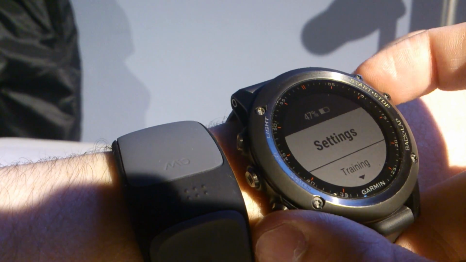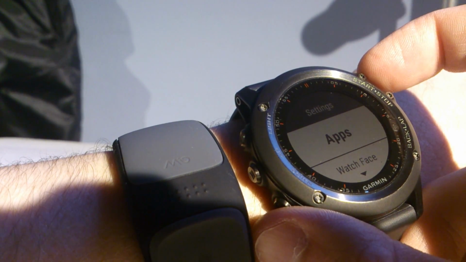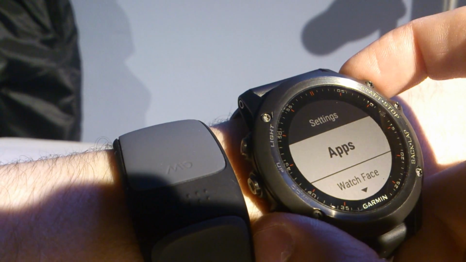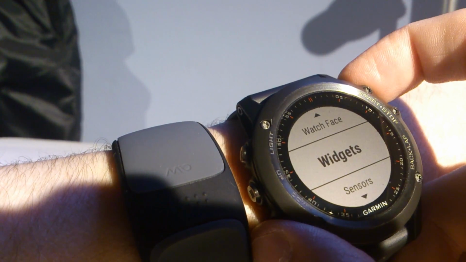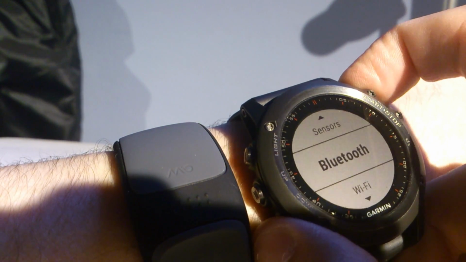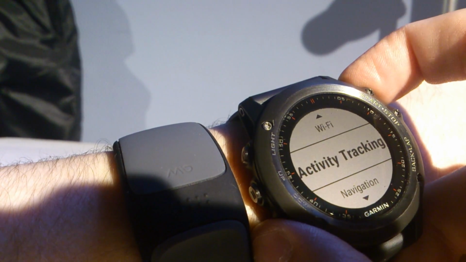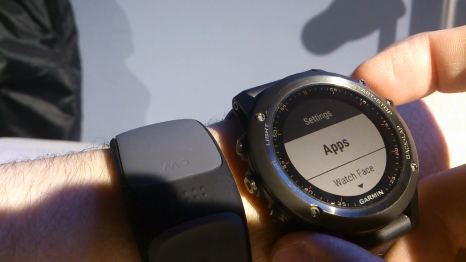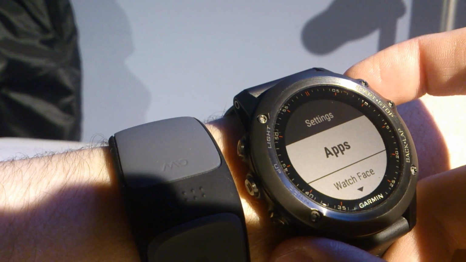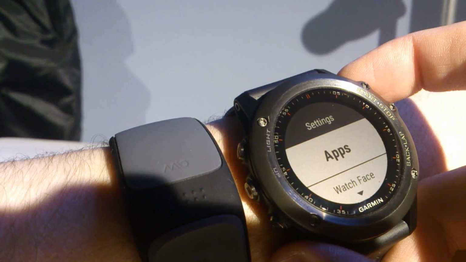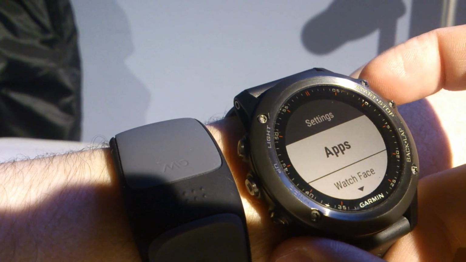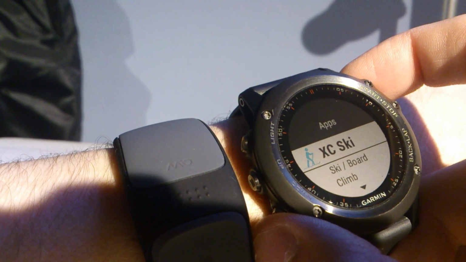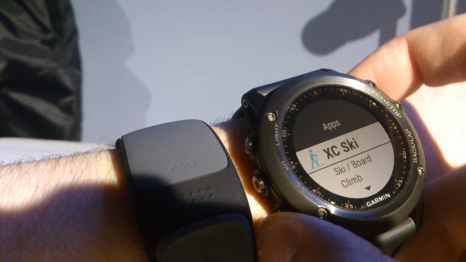Let's start from settings. To enter the menu, I need to press this button. Apps settings, watch face settings, widgets, sensors, Bluetooth, Wi-Fi, activity tracking, navigation, system. Apps. What is apps? Apps normally it's sport activities like running or cycling or swimming, and there is some predefined apps pre-installed, and I can change settings for each of them.